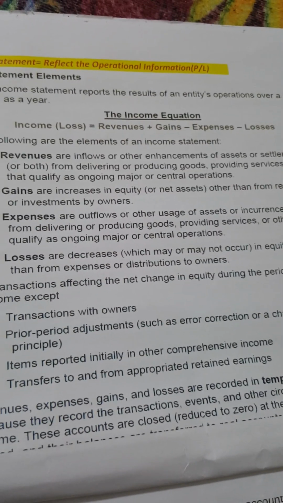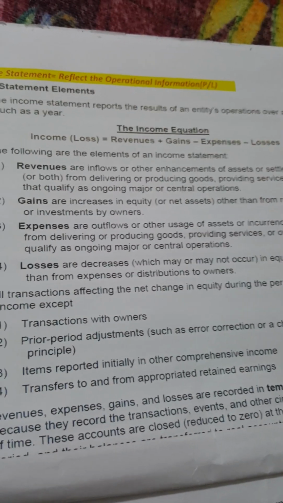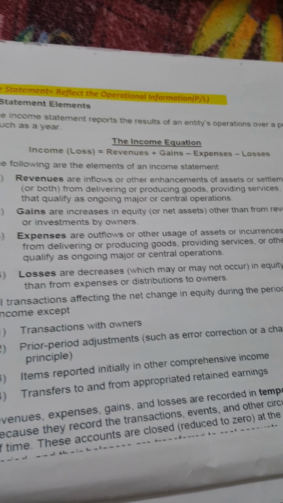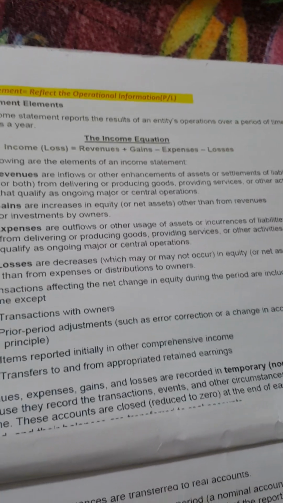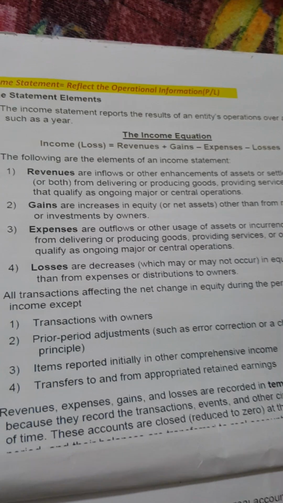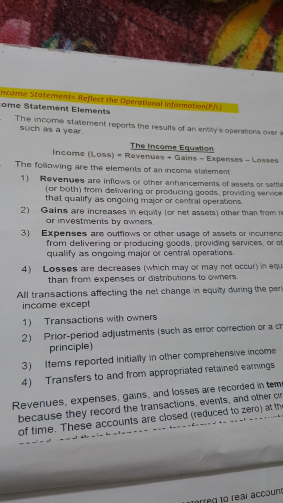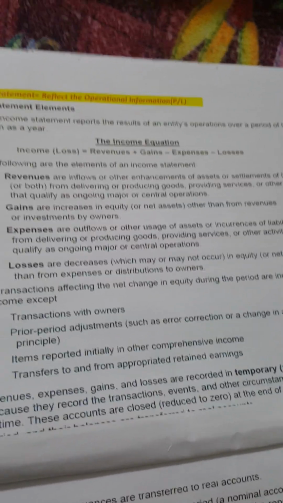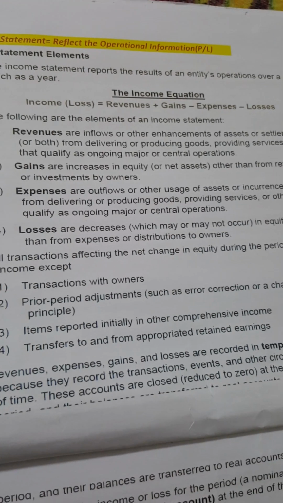So revenue means all those resources or transactions, all those inflow resources coming from outside, which enhance the value of assets or reduce our liabilities. If you are doing any activities, producing your product, delivering services to the customer, by these activities you get extra money which helps enhance your assets. That is called revenue.